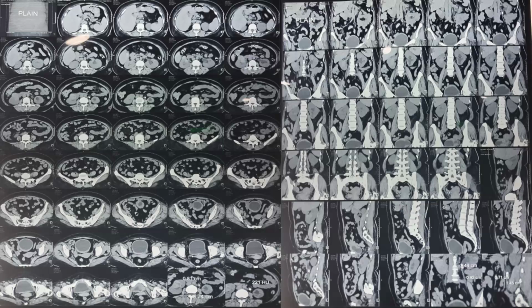To repeat the CT, the triphasic CT again, if available. Why do you want to repeat the CT scan? Because the information you need about the stone and the renal mass, which can be seen in these films, is not adequate, right? So you want to repeat this to know about the mass and the other things, right?